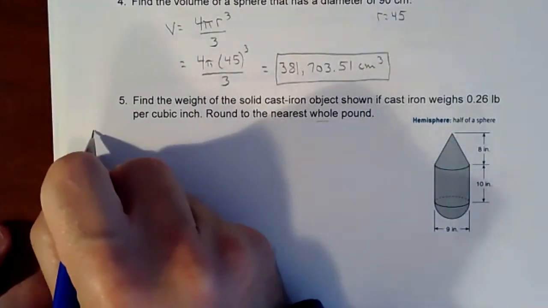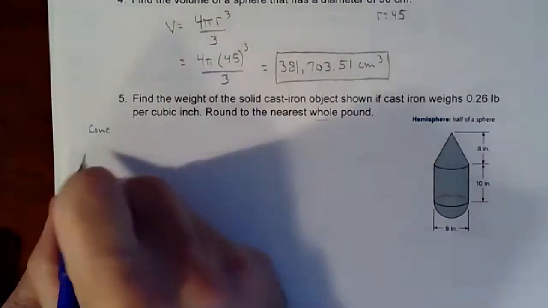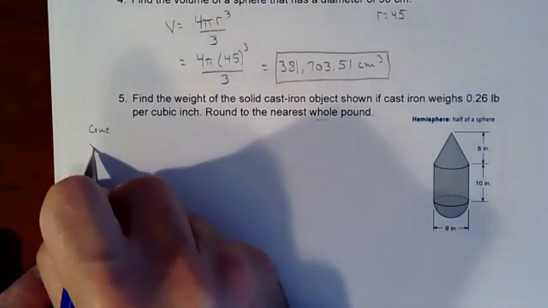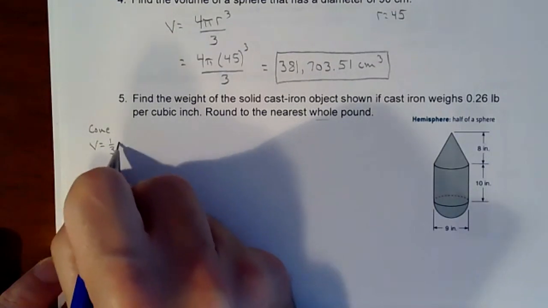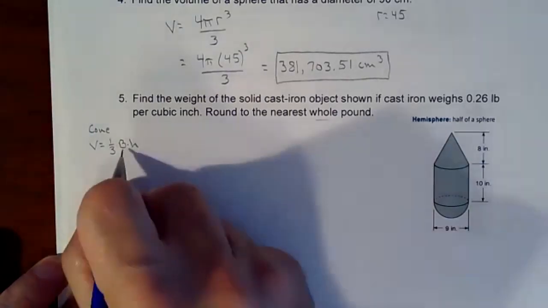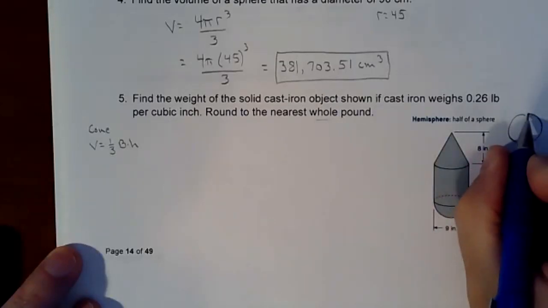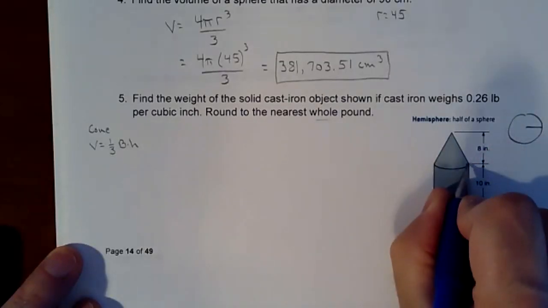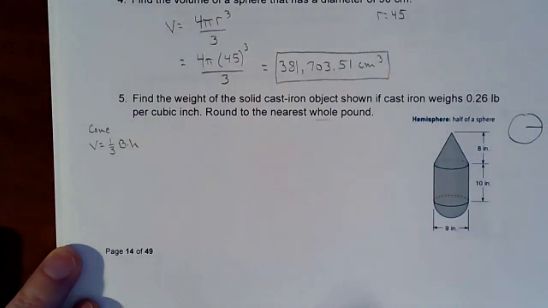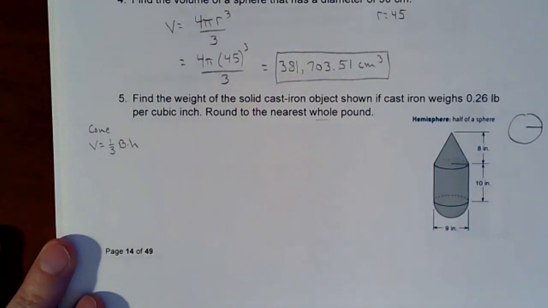So let's start with the cone. All right, the volume of a cone, it goes to a point, which means it's 1/3 the area of the base times the height. The shape of your base is a circle. So let me do a little side work. How big is that circle for the base of your cone? What is the radius right there? And where do you pull that information from?